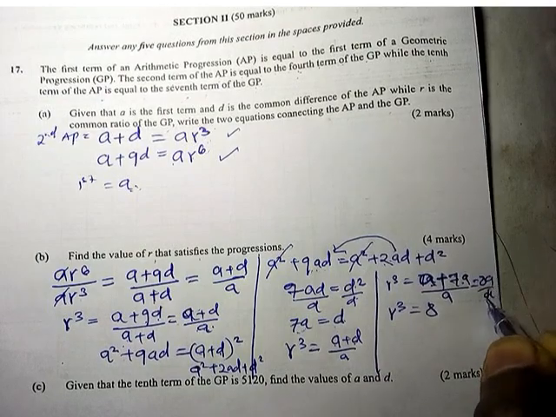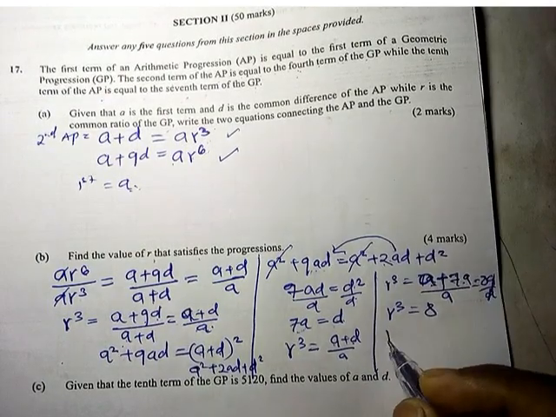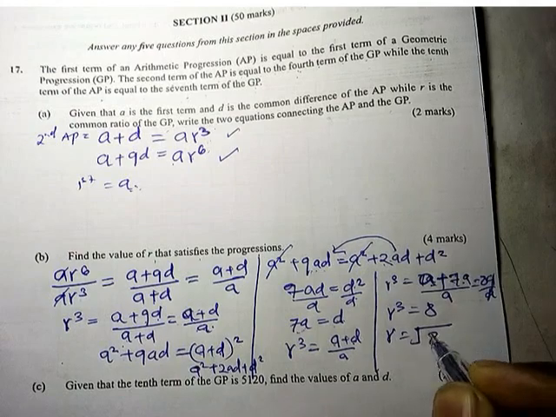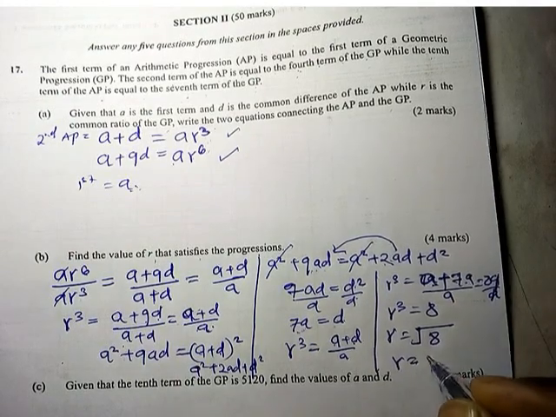8A divided by A will cancel out. Now R is equal to the cube root of 8. So R is equal to 2.